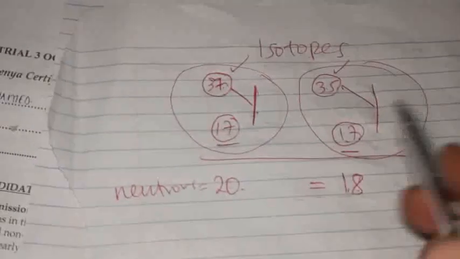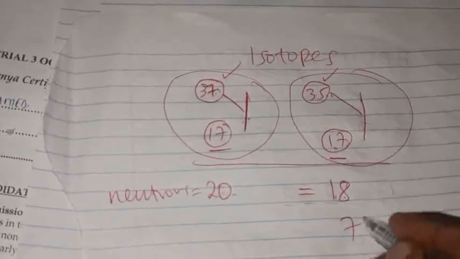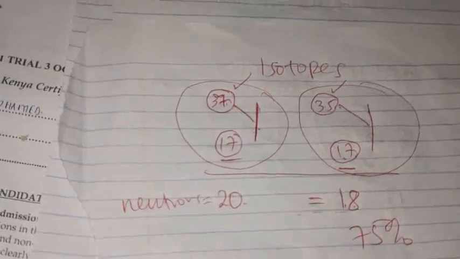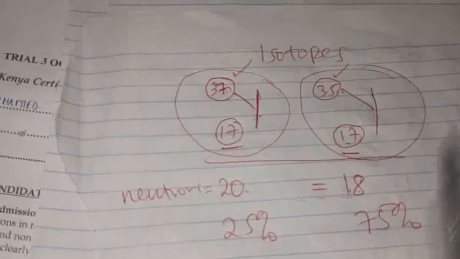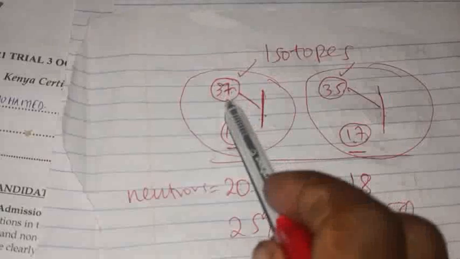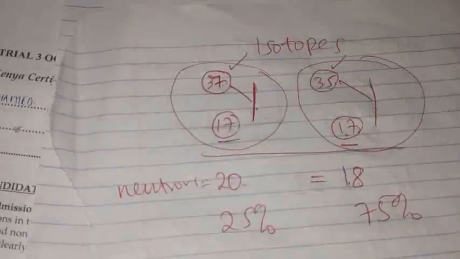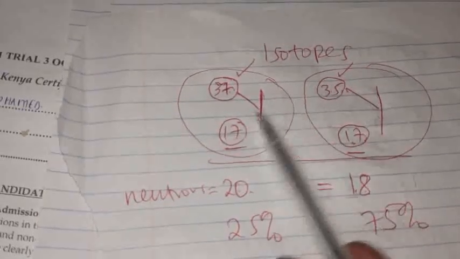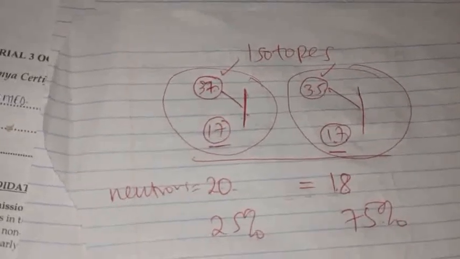For example, isotope 35 is 75% abundant, then isotope 37 is 25% abundant. That is to tell you that isotope 35 is more abundant than isotope 37. So the abundance of atoms of the same element can differ. If I look at these two, there are atoms of the same element referred to as isotopes, and their abundance in our environment differs.